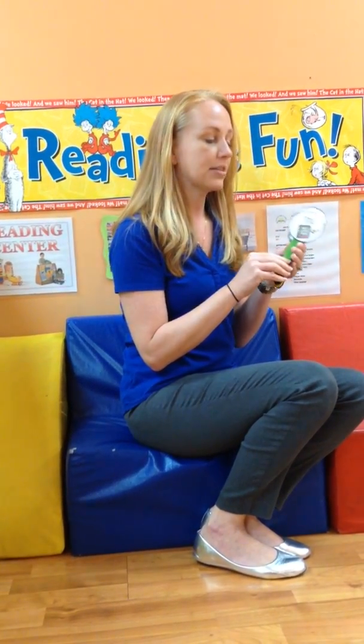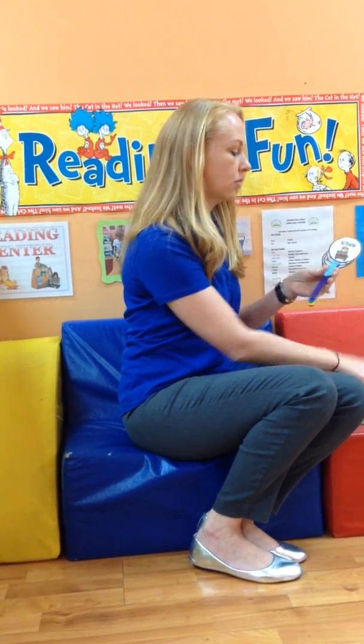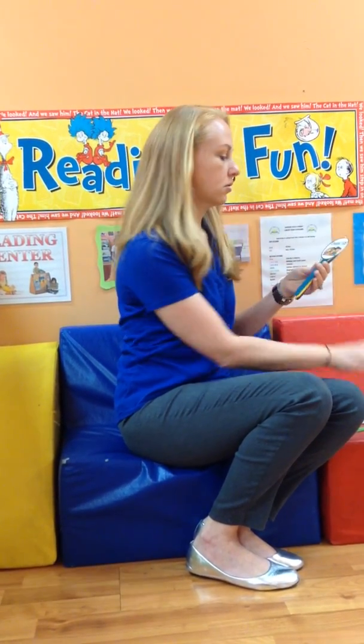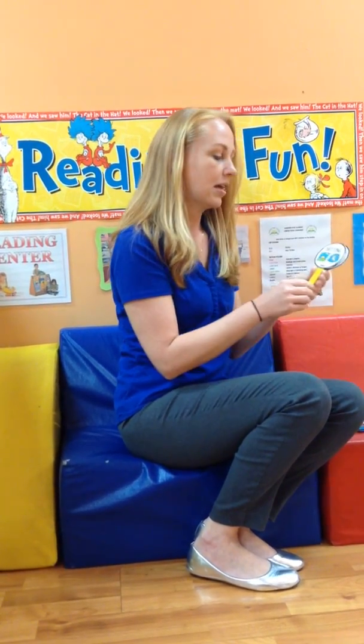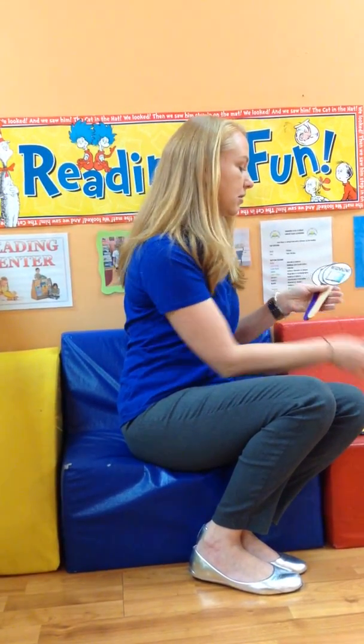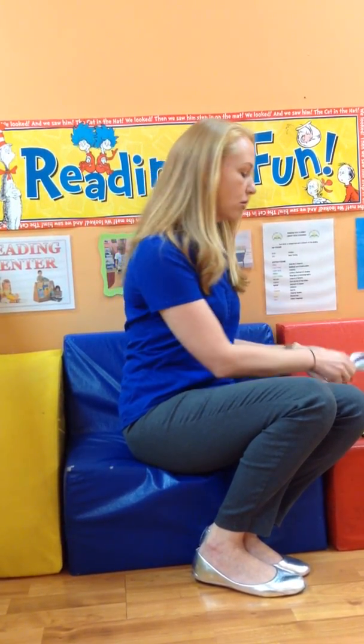We have these recall sticks, such as after the end of the story, we'll ask the children the title, the author, the characters of the story, the setting, when the story took place, where the story took place. We'll talk about the beginning and the end of the story, as well as the main idea. So let's go ahead and get started.